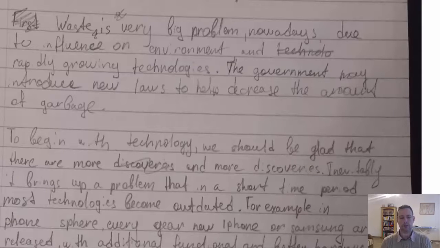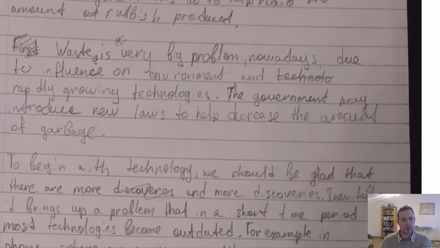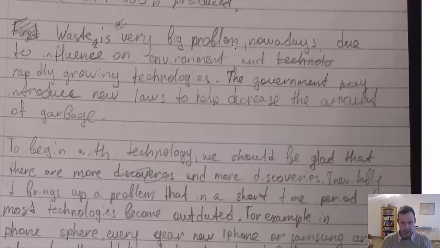Okay, we will look at the checklist a little bit later, but the key ideas to keep in your head for grammar are: what range do they use, and what mistakes do they make. So you look for mistakes, and you look for a range of structures. We'll start with the introduction, and first of all we'll be positive and look for a range. Put it in green. Waste, due to influence on.